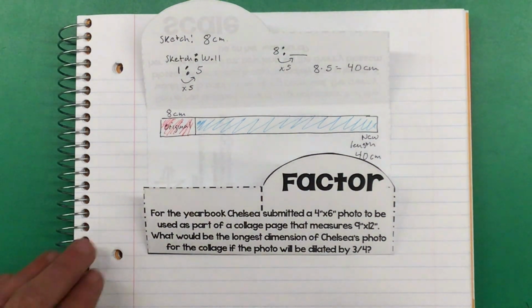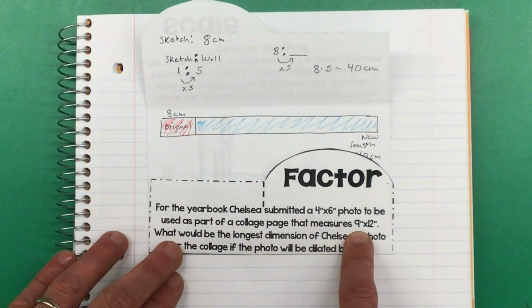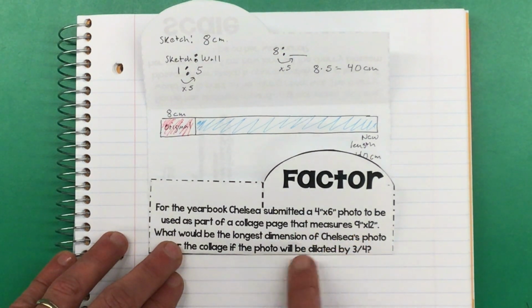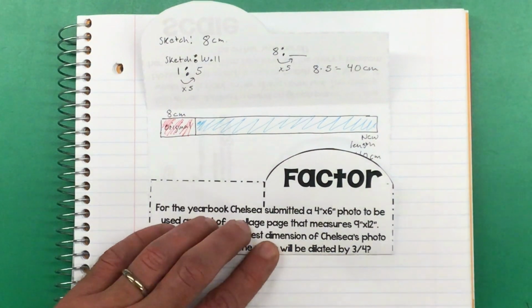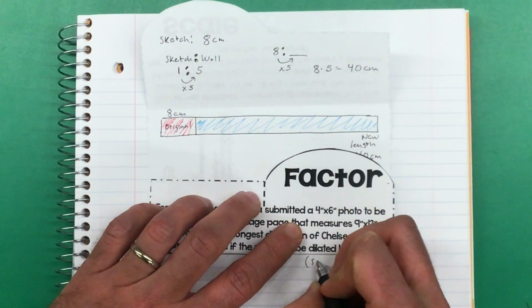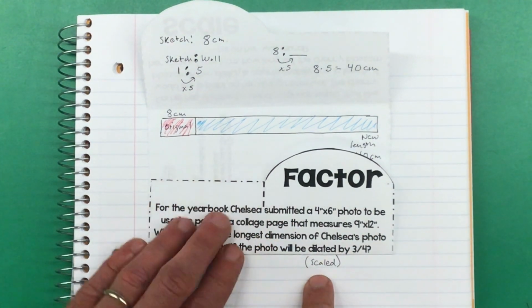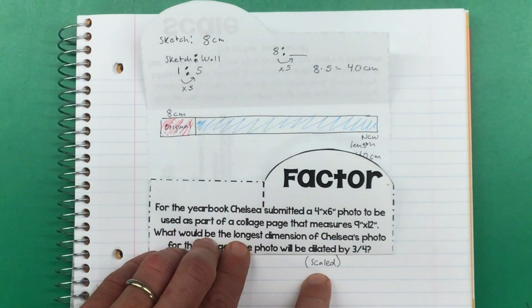Well, in this question, they're trying to throw us off. Really, this collage page, the measurements of it don't really matter. What they're saying is dilated. Dilated is another word for scaled. So just put that right under there. Dilated and scaled, kind of the same thing. Just another word for it.